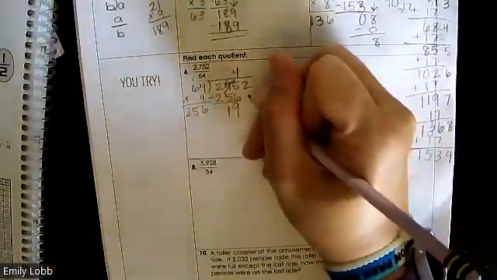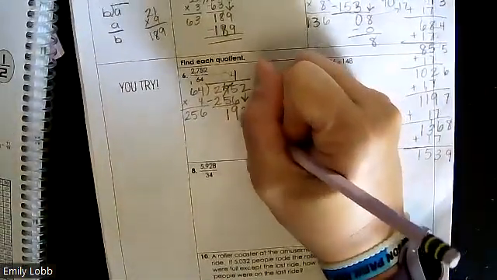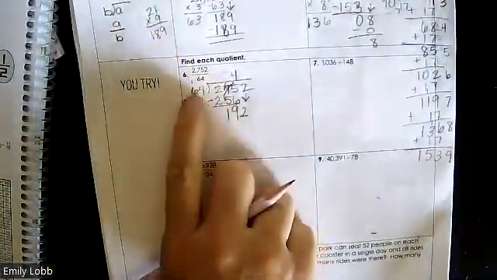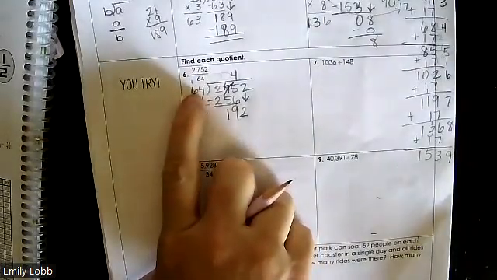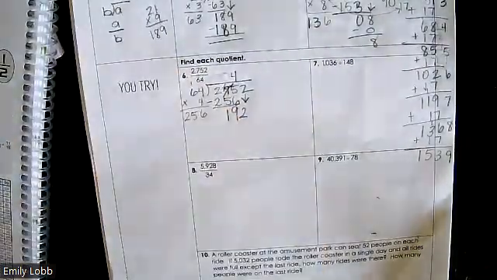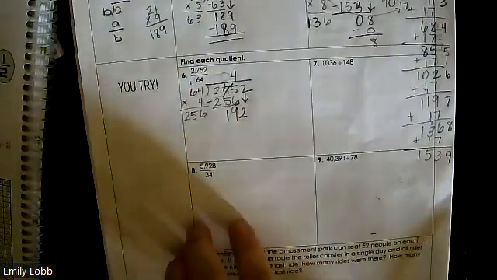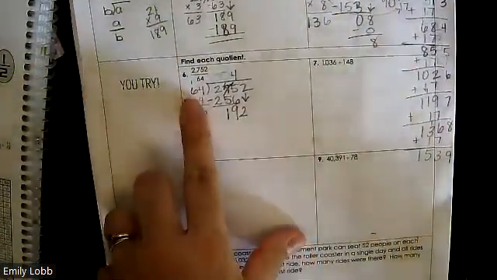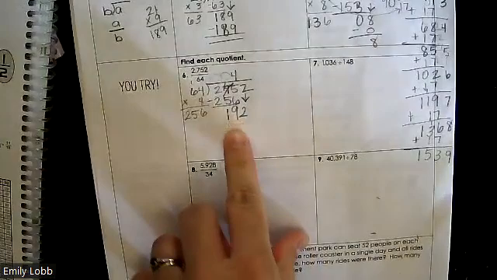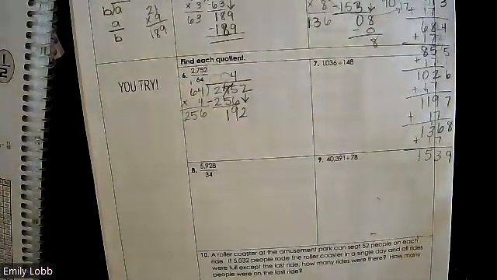Bring down the 2. All right, let's use our same strategy. If we're thinking of this as 60, how can I get close to 190 without going over? Or how can 6 times what get close to 19 without going over? 2 is 12, but can it get closer?